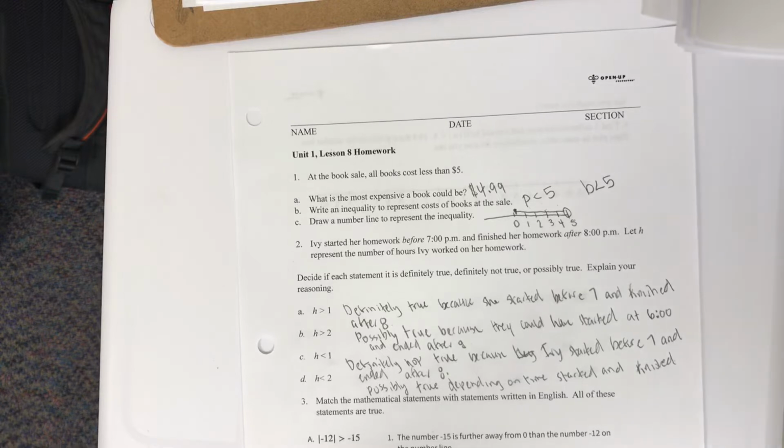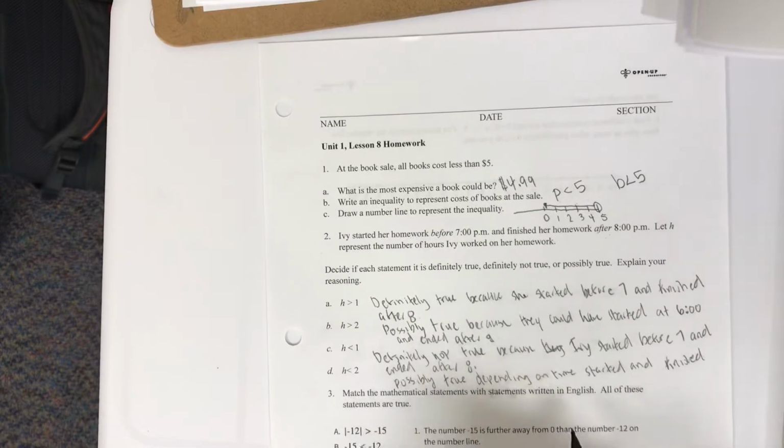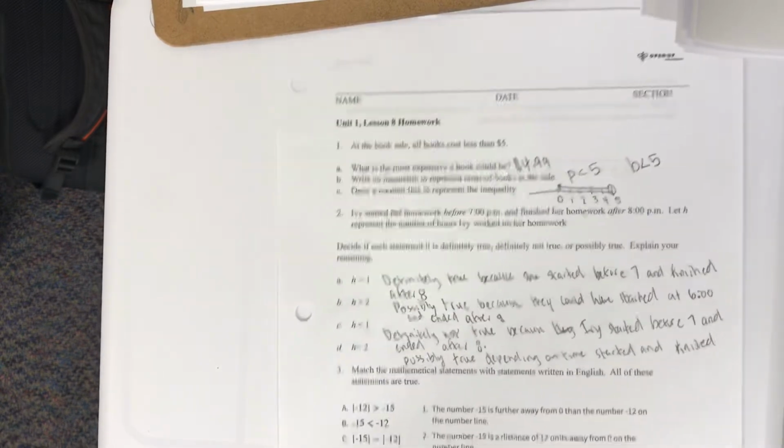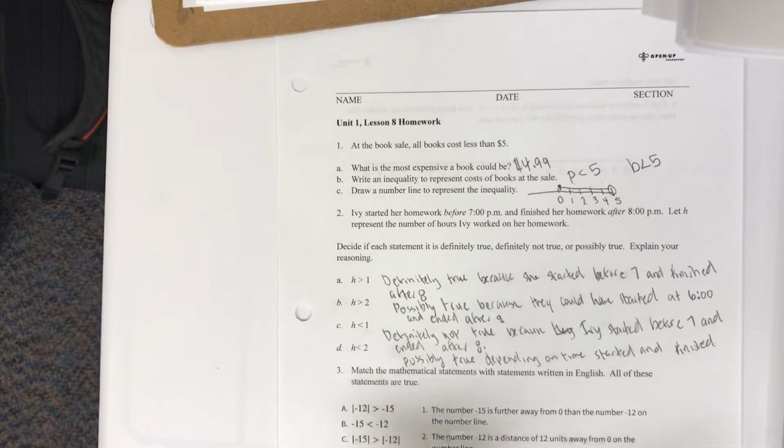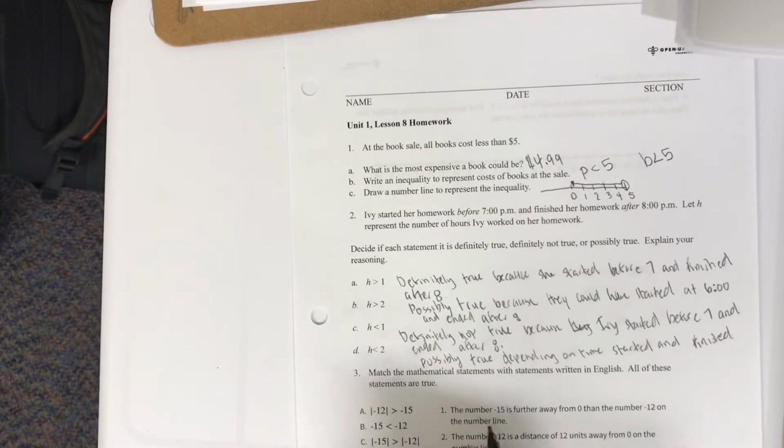So the next one says match the mathematical statements with statements written in English. All of the statements are true. For this, I want you to write the letter that corresponds with the number. It says the number 15 is further away from 0 than the number 12 on the number line. If we're comparing numbers on a number line, we're really comparing their distance from 0.